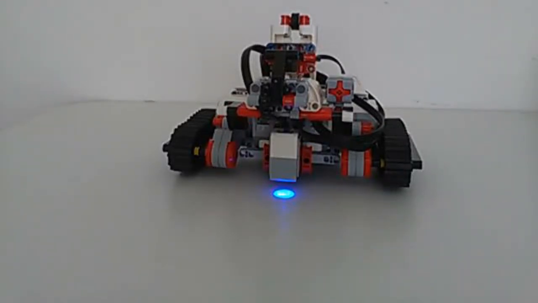In this video I'll show you how to use maths with this LEGO EV3 robot.